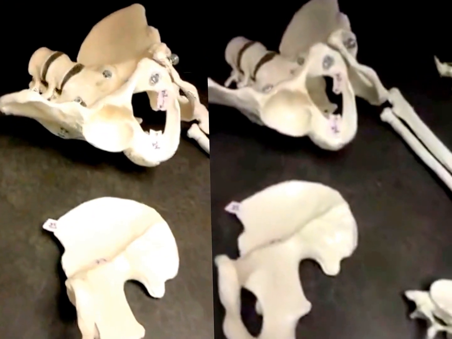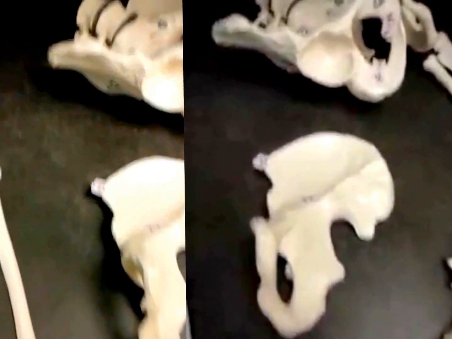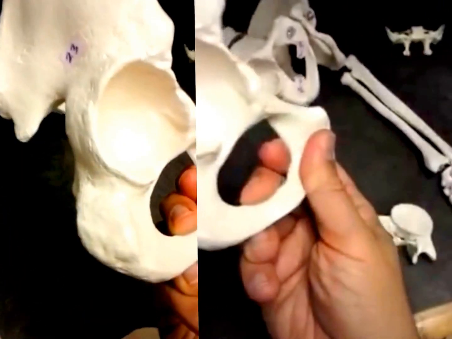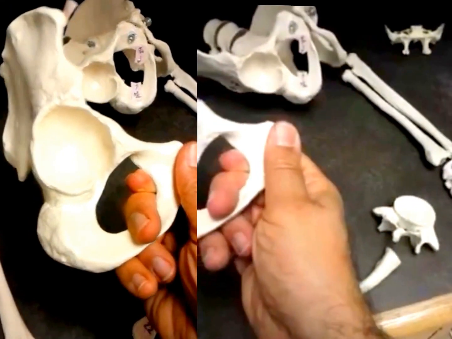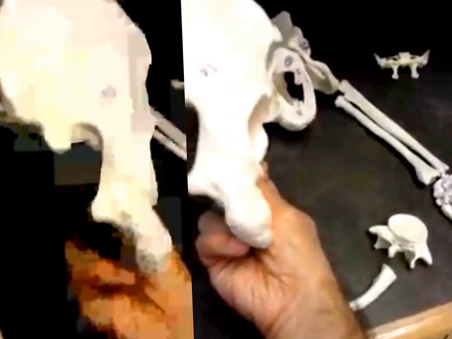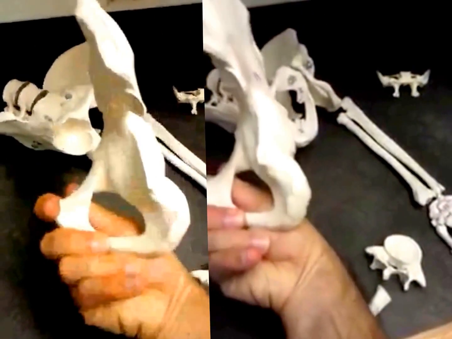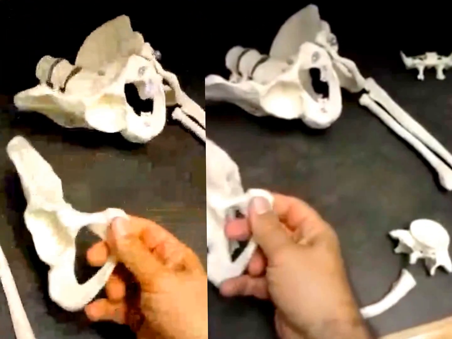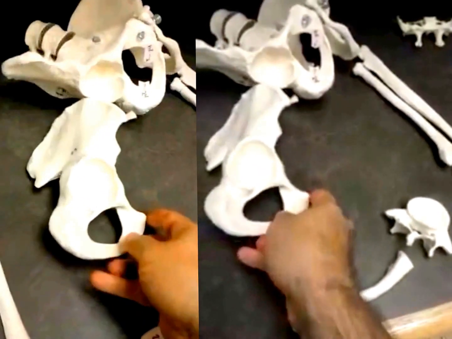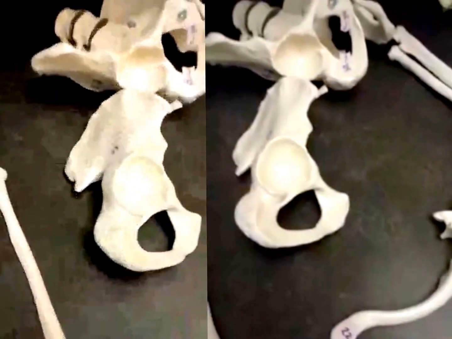23 is false. This is not the left coxal bone. This is the right coxal bone because this points laterally. This is in the front, the pubis. So if someone's walking away from you, this is their right hip bone. This is the pubic bone. This is the obturator foramen.